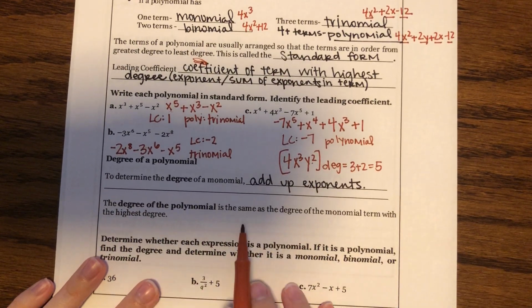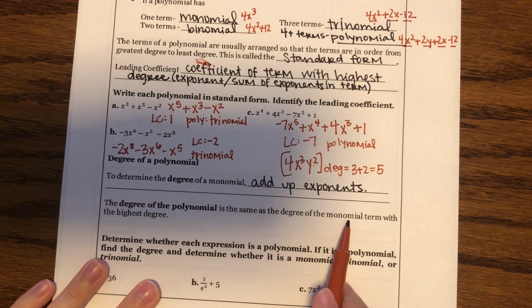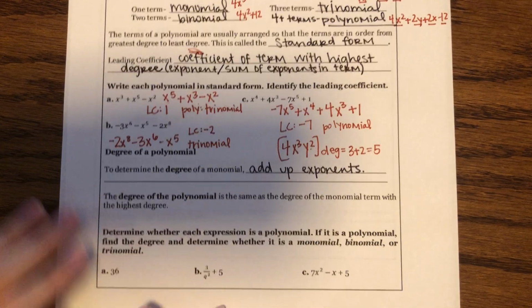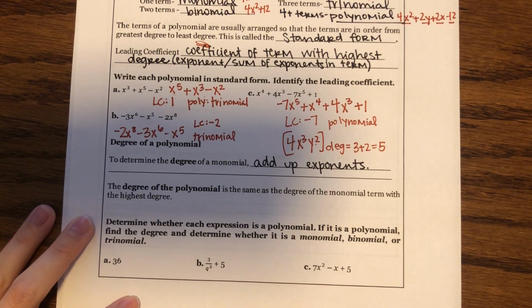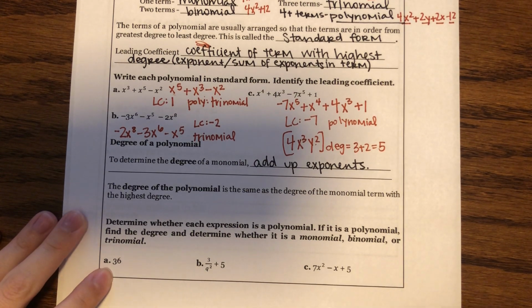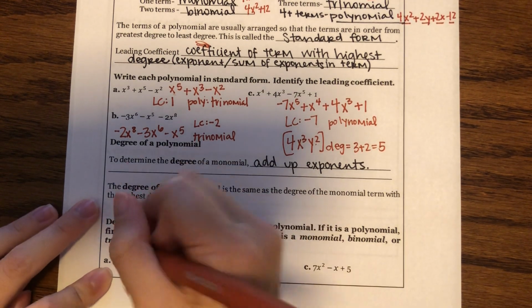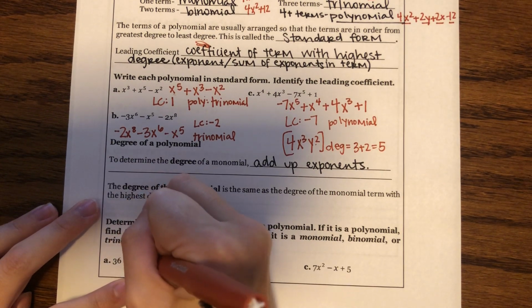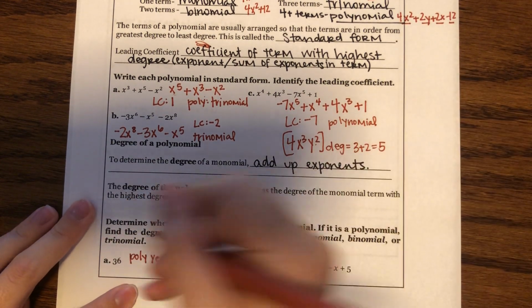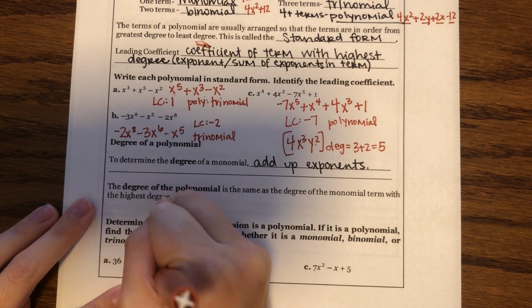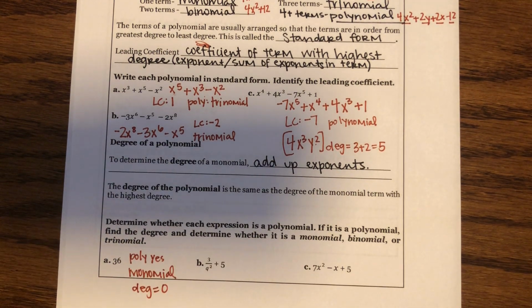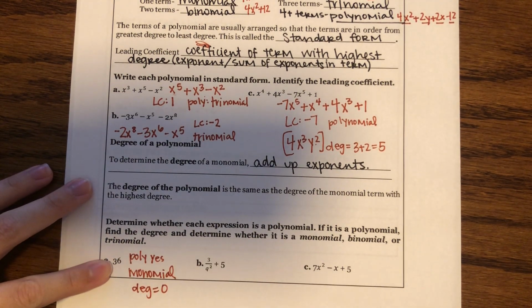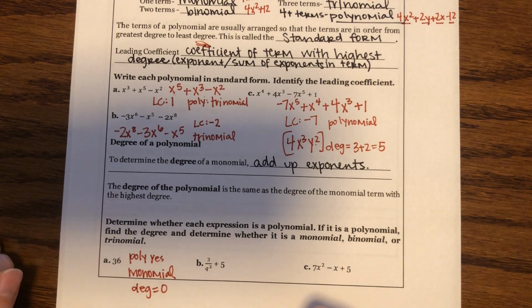Okay, so the degree of the polynomial is the same as the degree of the monomial term with the highest degree. So we can look at these expressions. If it's a polynomial, we're going to find the degree and determine whether it's a monomial, binomial, or trinomial. So the first one we have is 36. This is just a constant, so it is going to be a polynomial. It is one term, so we're going to call it a monomial. And then its degree is 0. Okay, there is no variable here, so our exponent is raised to the power of 0.